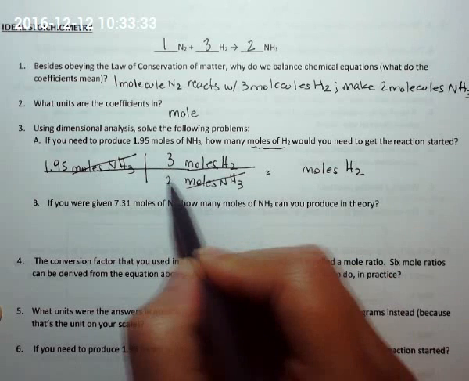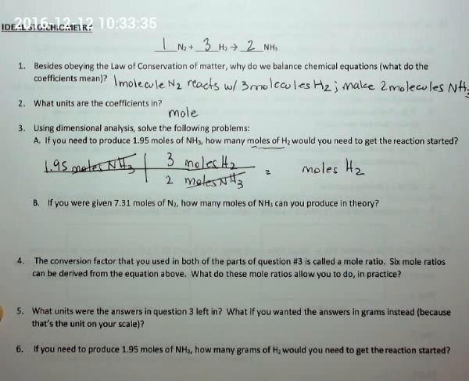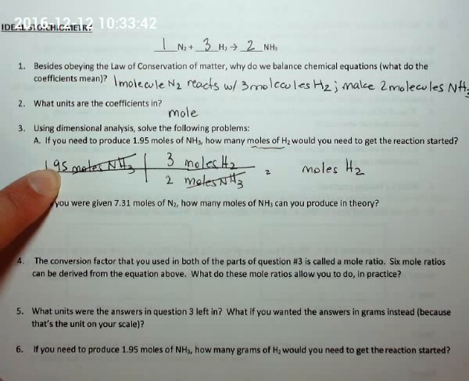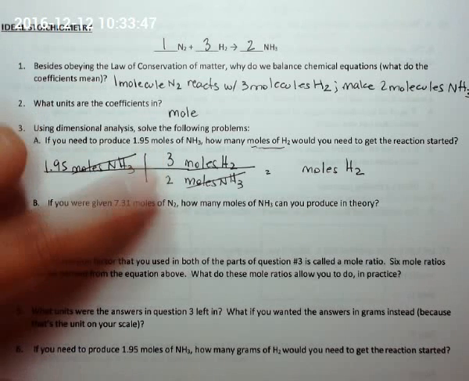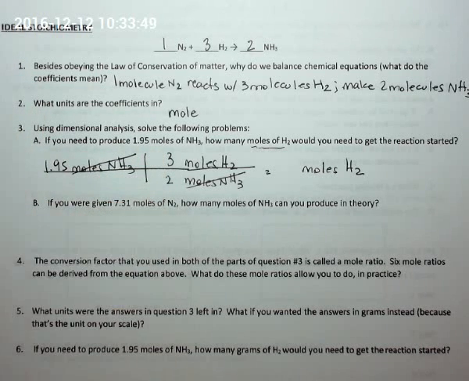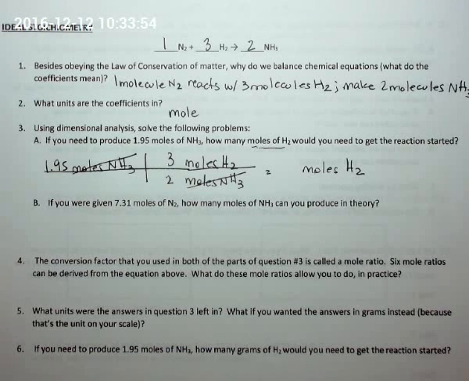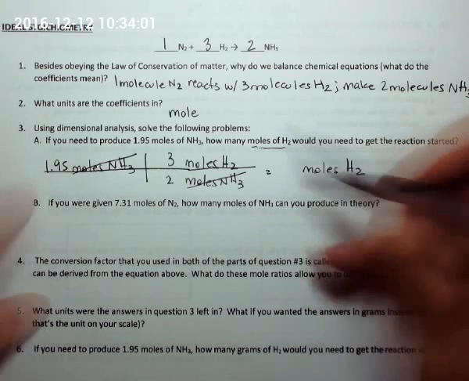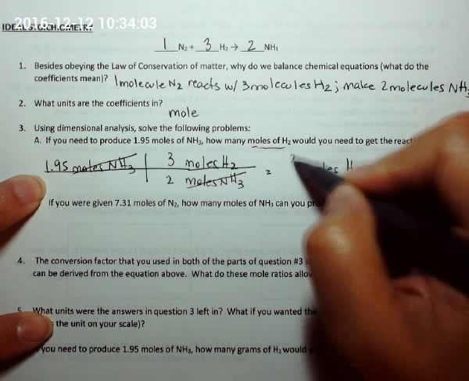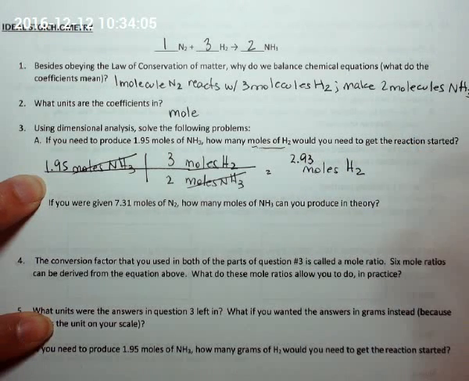2. All right, so if I didn't have my calculator handy, if I had to do this in my head, I would round that up to 2, right? 1.95 is close enough to 2. And then 2 times 1.5 is 3. All right? 3 moles. But I do have my calculator handy, right? So I would go ahead and do it correctly to the correct number of significant figures. It's really 2.93 moles of H2.